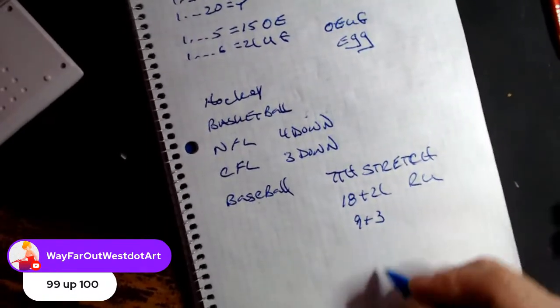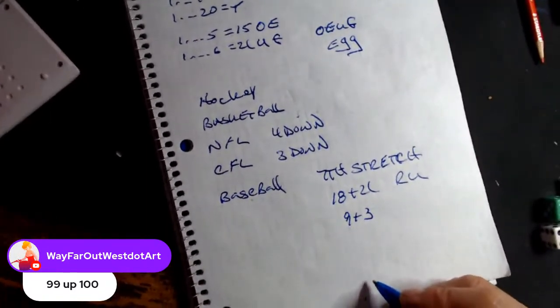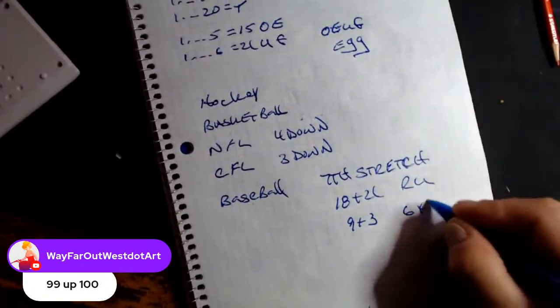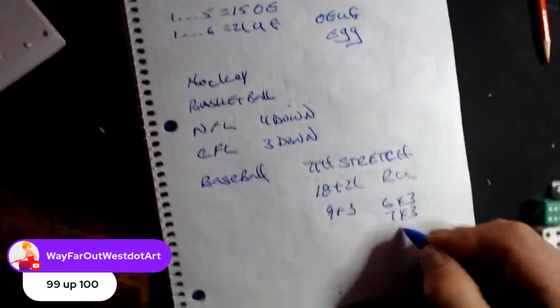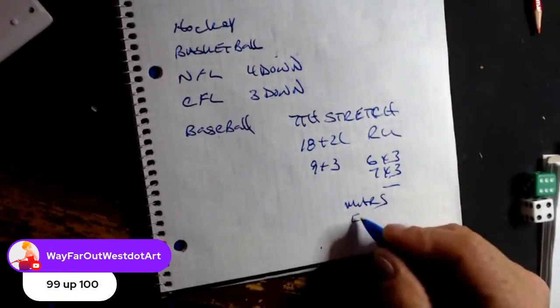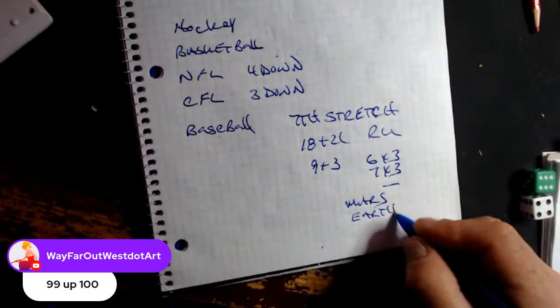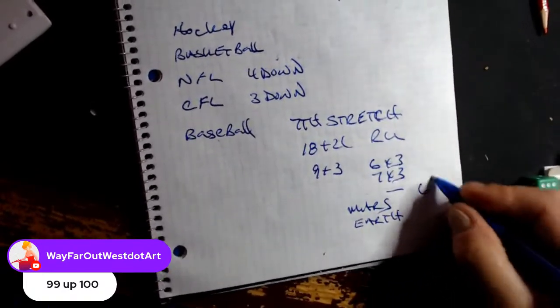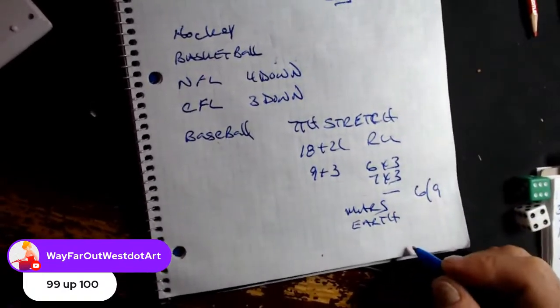You have Angels. You have 10. You have arrived at 6 times 3 and 7 times 3. Mars and Earth meeting at 33 in the light of birth in rotation.